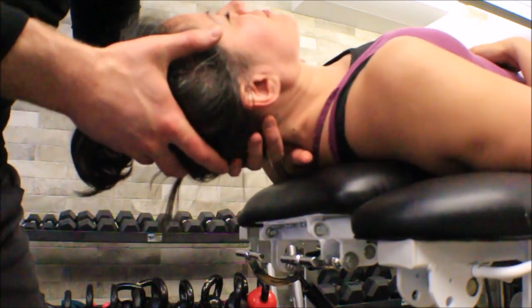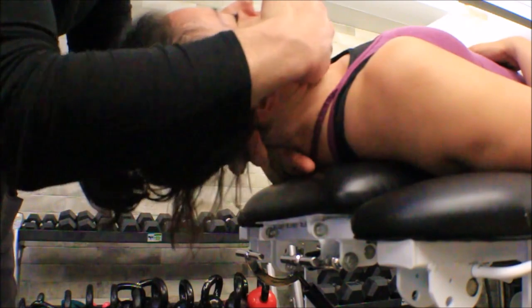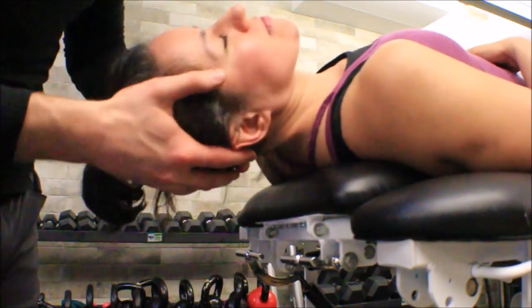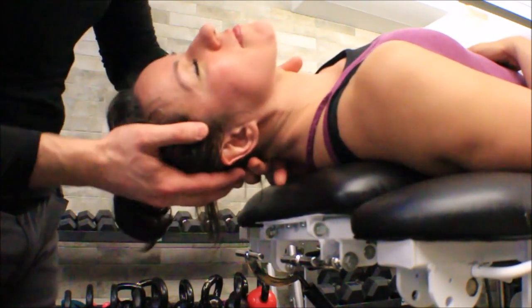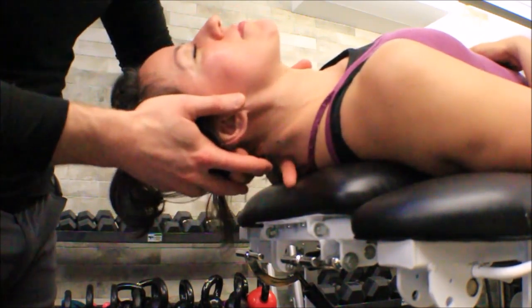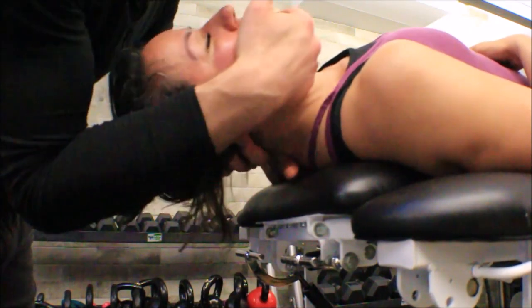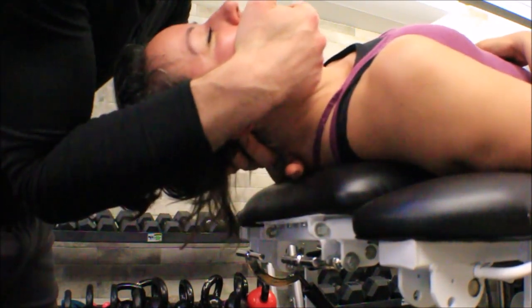Once I have that set up, I'm going to rotate away, laterally flex towards, bending her neck over that second MCP, and then once she's there and I'm nice and locked up, take a deep breath.